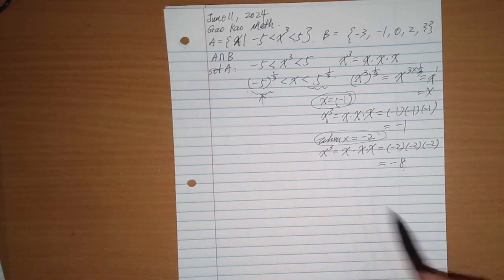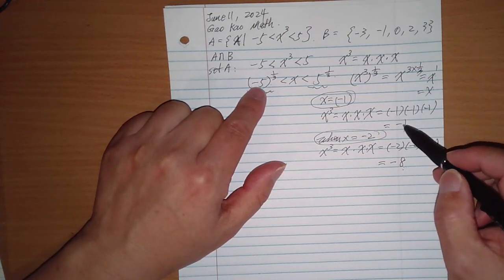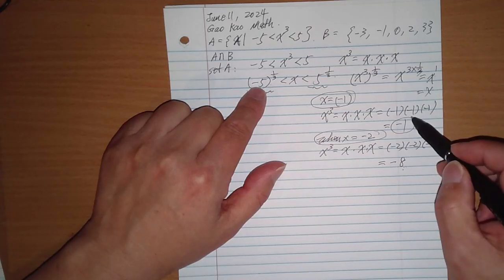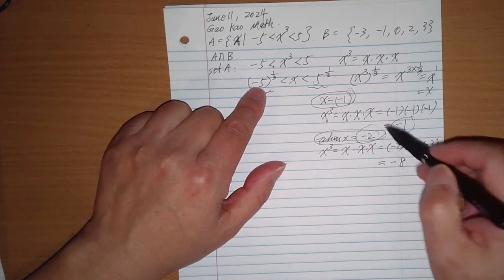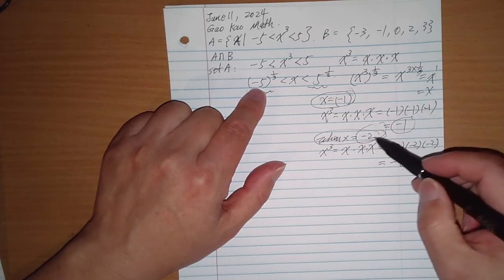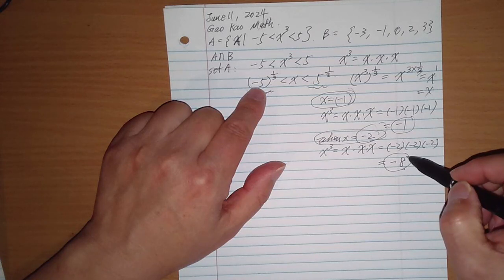But the thing we know is the following: the number is between -1 and -2. Why? Because if the number is -2, after taking the power of 3, that will be -8.